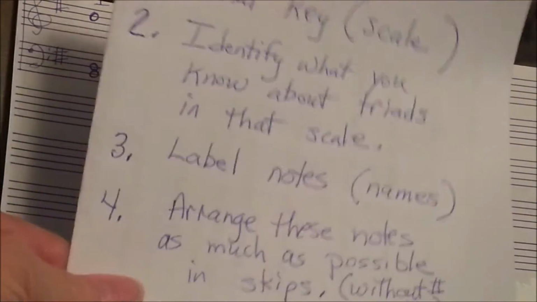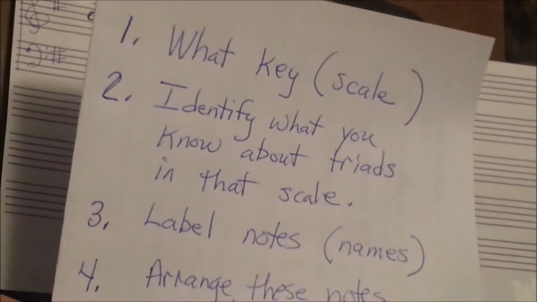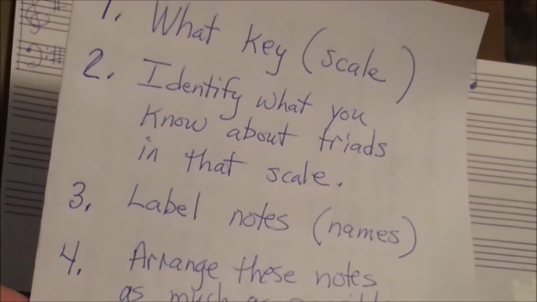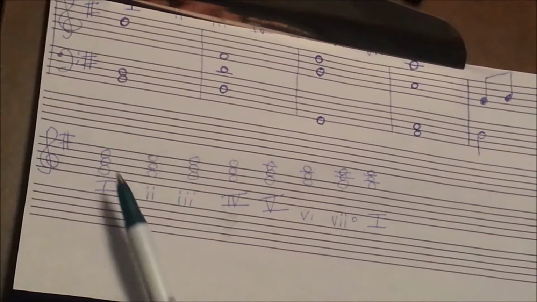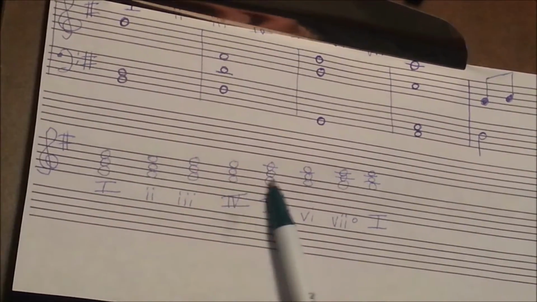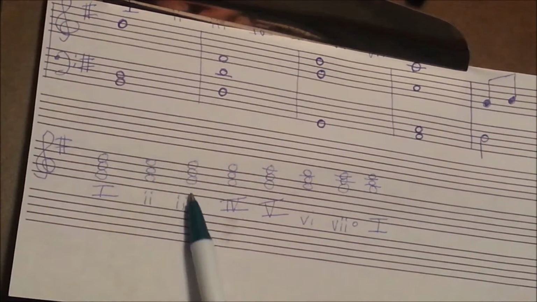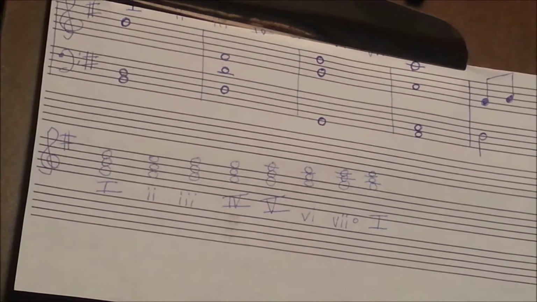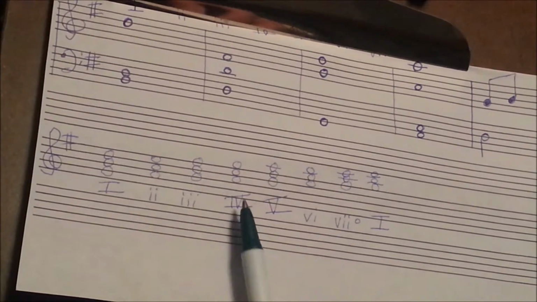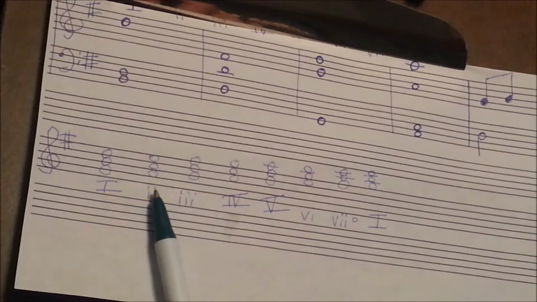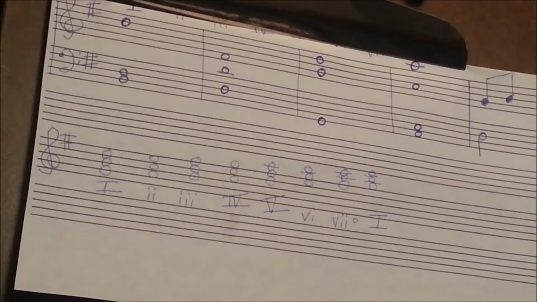So the next thing we do, number 2, identify what you know about the triads in that scale. So I would suggest that you write it out with the triads. So here we have the scale, G, A, B, C, D, E, F sharp, G, with the triads written above each note in the scale and labeled so that I have the major on the 1, 4, and 5, and my minors 2, 3, and 6, and the 7 is diminished and back to the 1.